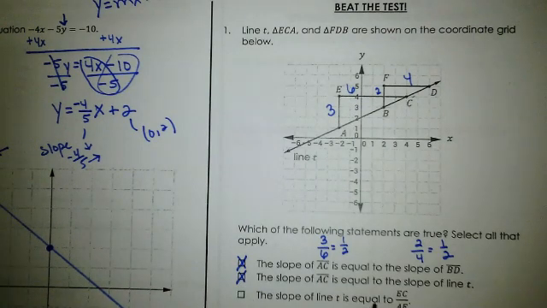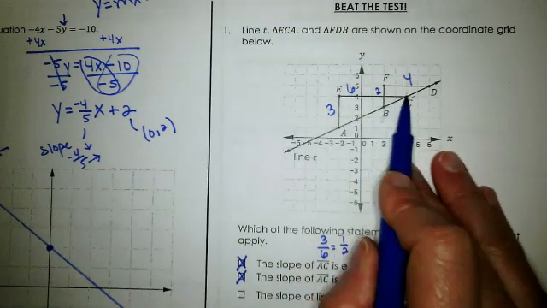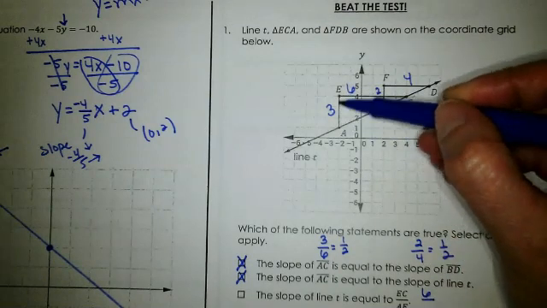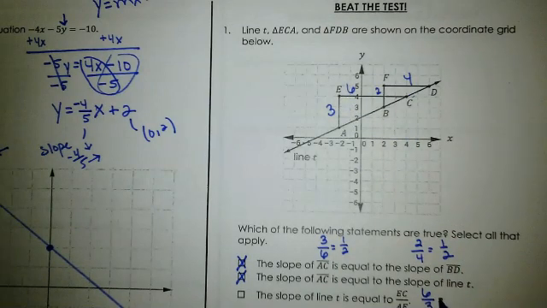The slope of line T is equal to EC over AE. Well, EC was 6. AE was 3. 6 over 3 is 2. This is our slope upside down. So this was run over rise, and we need rise over run. So no, that one's out.